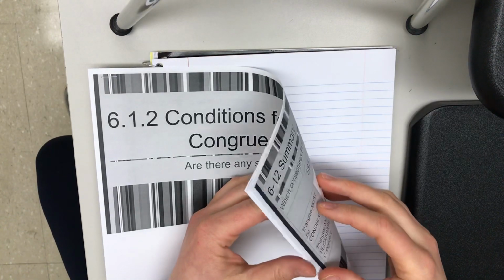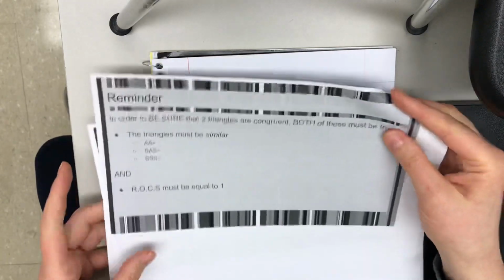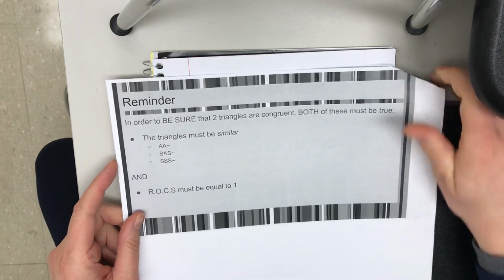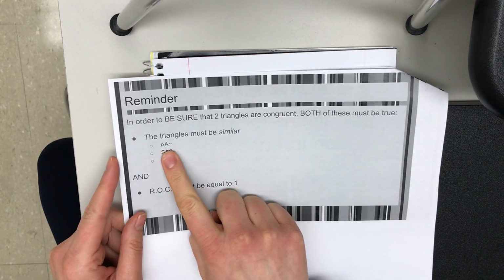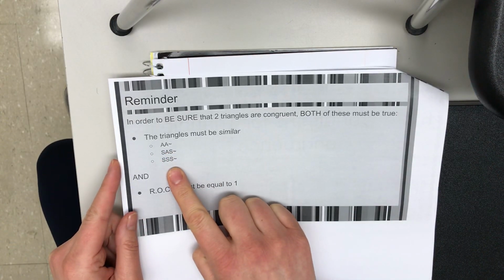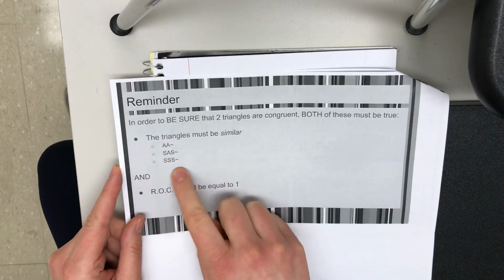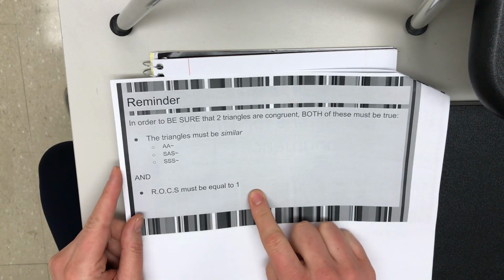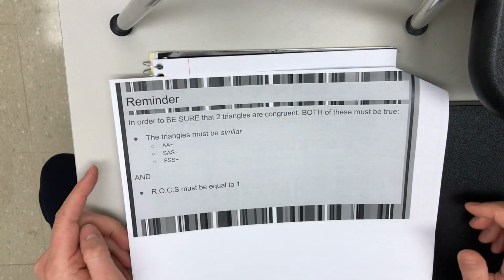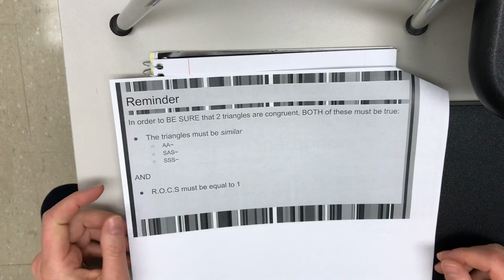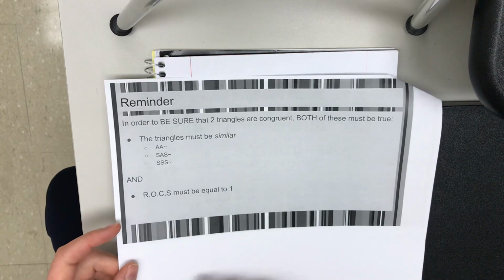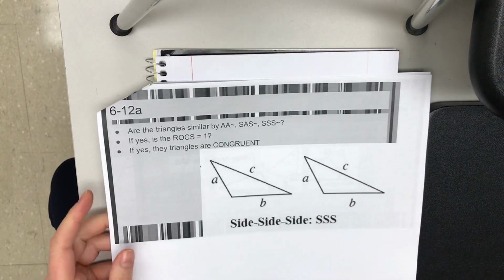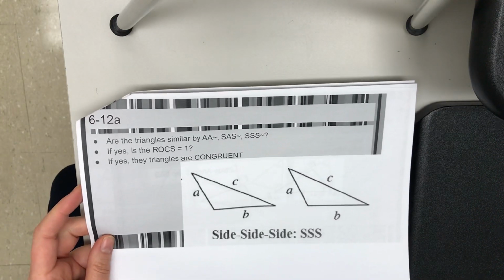Here's a reminder that our process right now is that we have to do two different things. Number one, we have to show that the triangles are similar, either using angle, angle, side, or side similarity. And in addition to that, the ratio of corresponding sides must also be equal to 1. So in order to shorten that up and make our lives a little bit easier, we want to learn what the shortcuts are to proving triangles congruent. Today we're going to work on discovering which shortcuts are going to work.